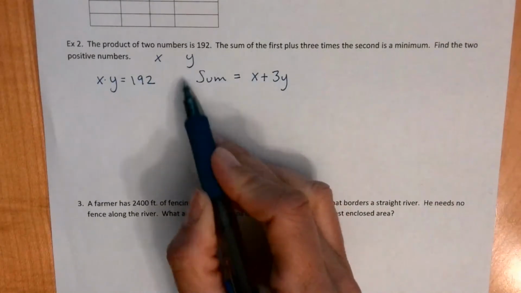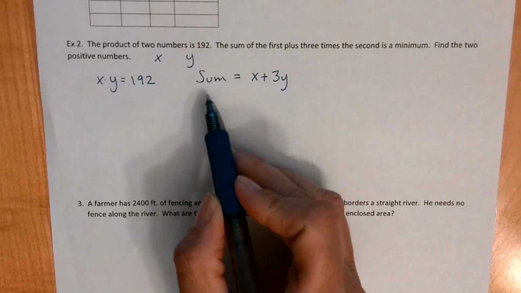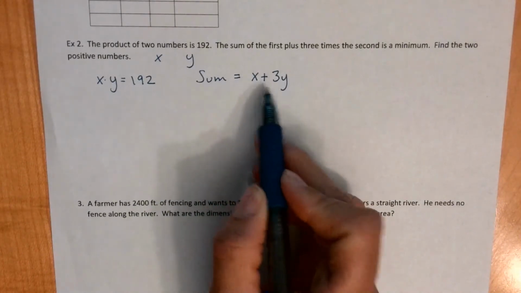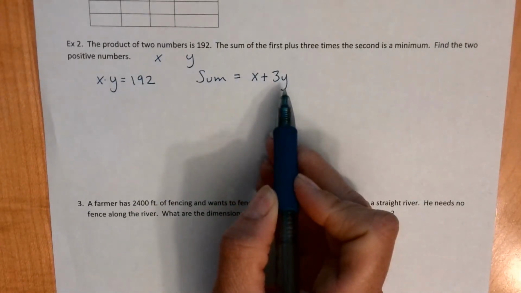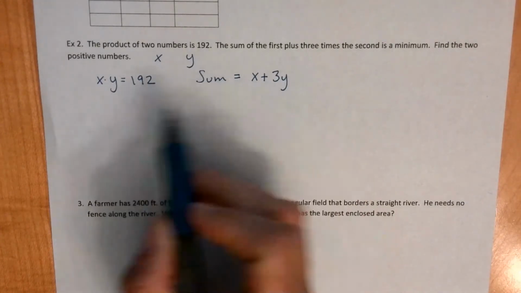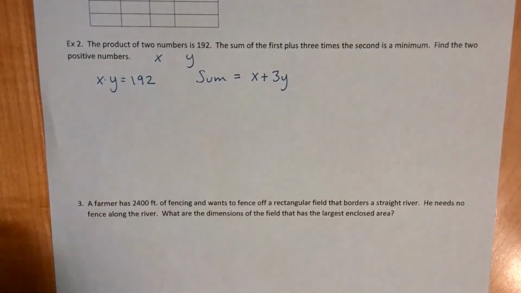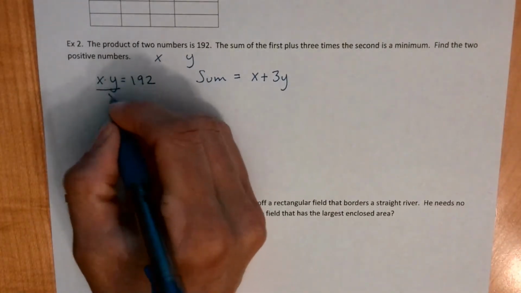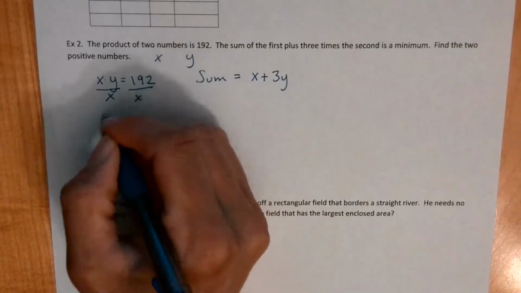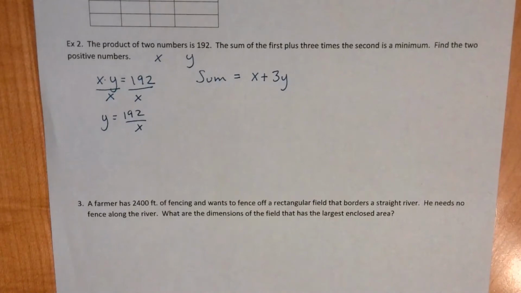So this is actually the equation I want to take a derivative of. I don't want to take a derivative of sum with 2 variables in here. So what I want to do is write the sum in terms of just one of these variables. Well, that's what I have this other equation for. So I'm going to take this other equation and solve for a variable. Let's just say I solve for y. So y is equivalent to 192 over x.